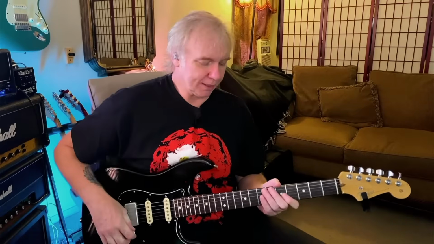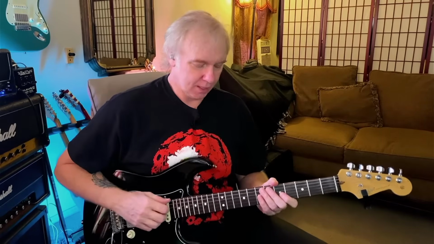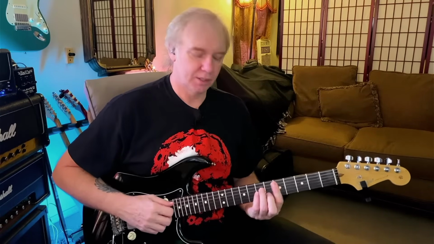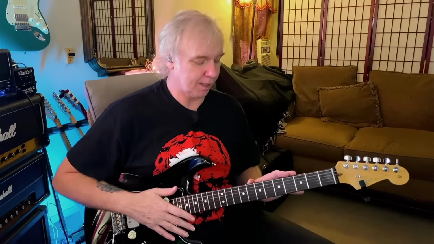Well, basically, if you look at an A minor scale and you look at the chords that are in A minor, just a typical 1-4-5 kind of blues progression would be A minor to D minor to E minor. Now those are the chords that naturally occur from a minor scale, in this case A minor.